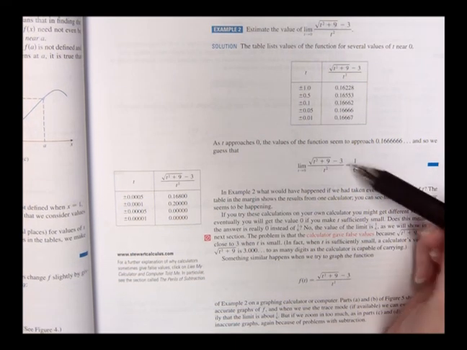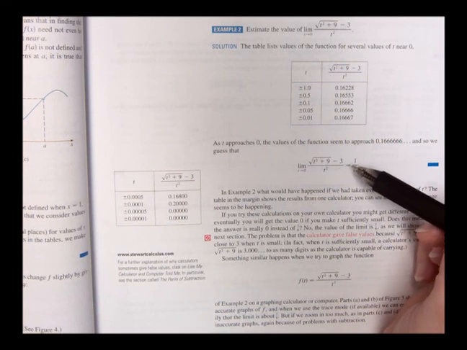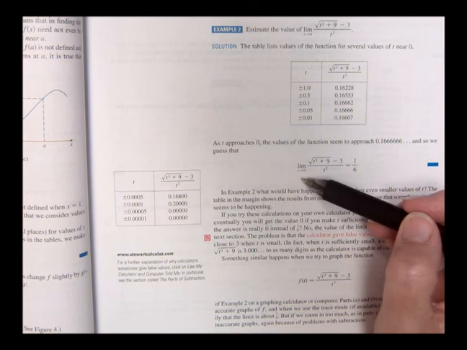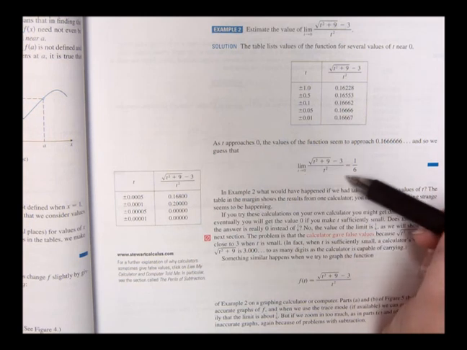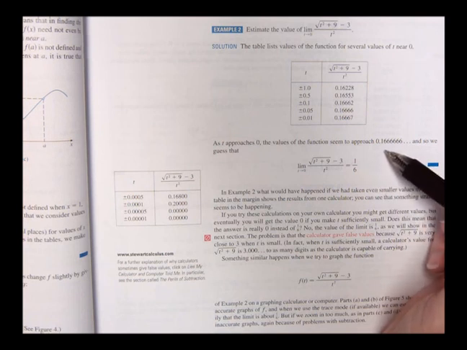So we can kind of guess from that that this limit as it approaches 0 is actually going to be close to 1/6, which is a value 0.16666.